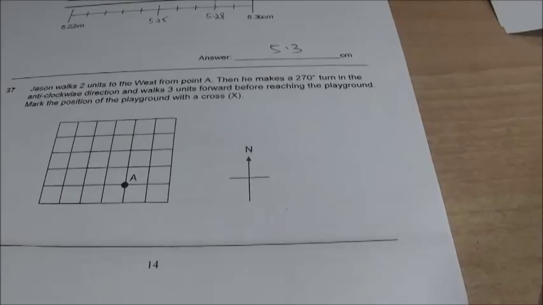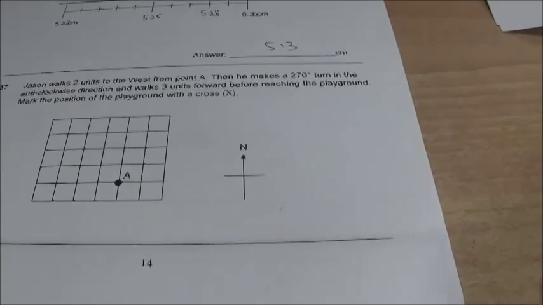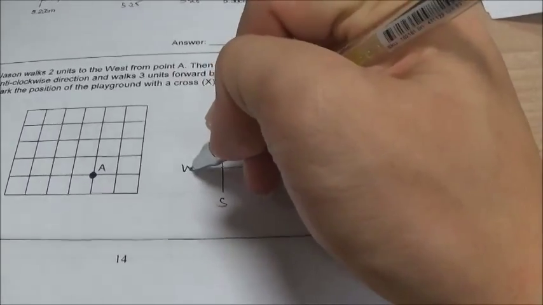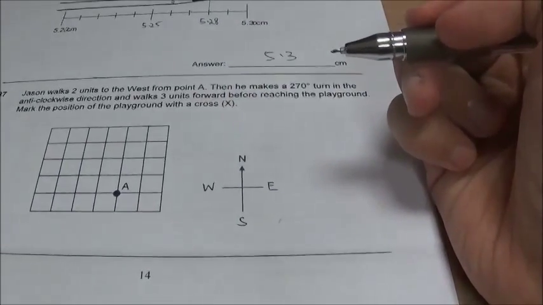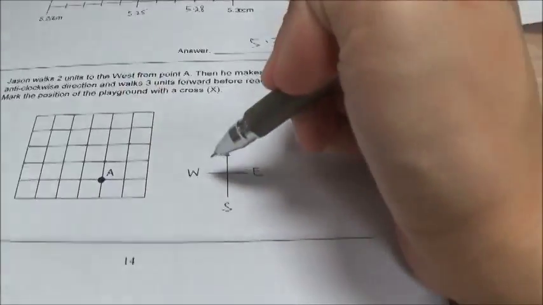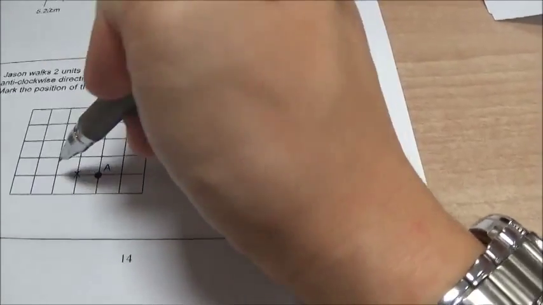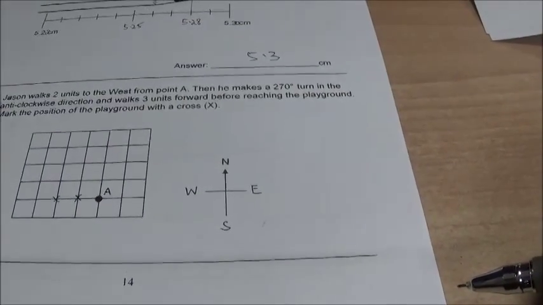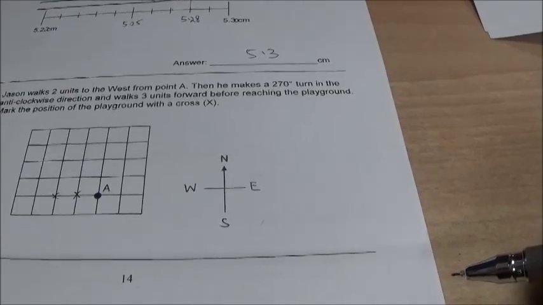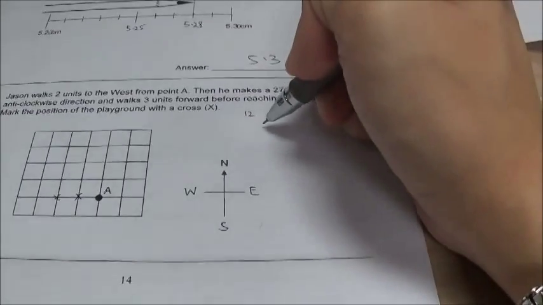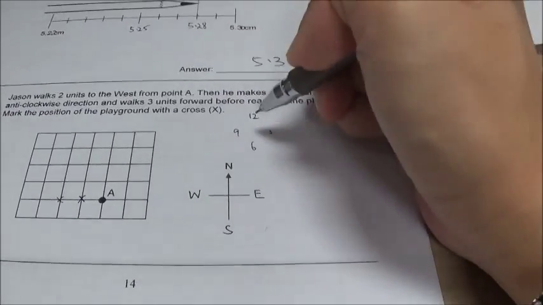Question 37. Jason, okay, so let's see. This is the naughty elephant spraying water. Jason walks 2 units to the west from point A. This is point A. Our west is on the left hand side, so 1, 2. Then he makes a 270 degrees turn in anti-clockwise direction. This is the clock, 12, 3, 6, 9.